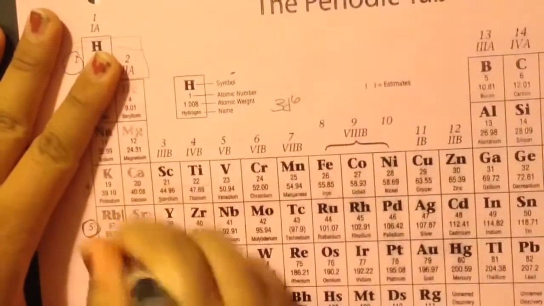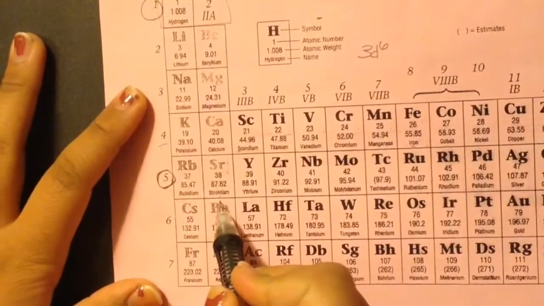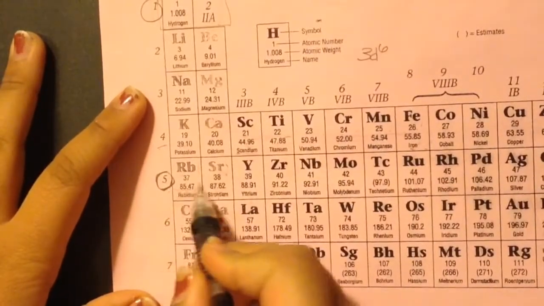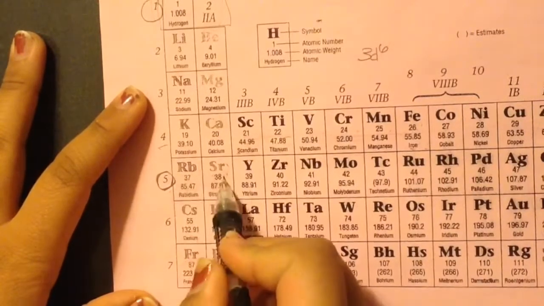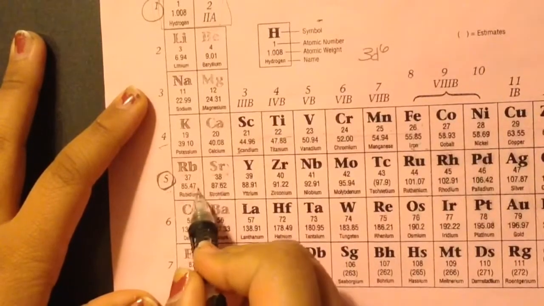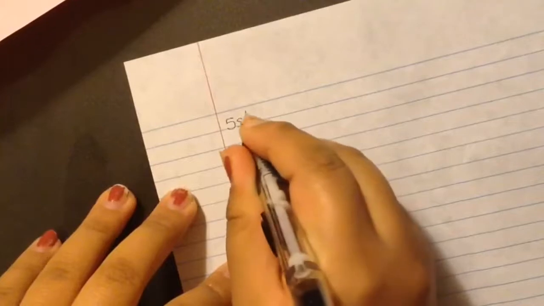So basically, if you were looking for strontium, this would be 5S2, because this is the second seat of 5S, and this would be the first seat of 5S. So rubidium would be 5S1. You gotta remember that for this problem.